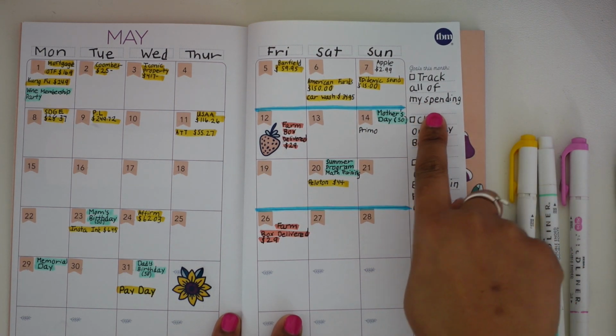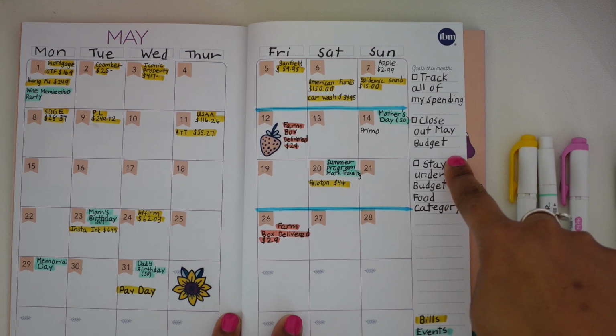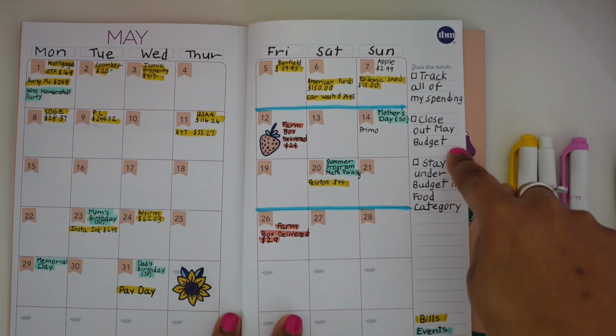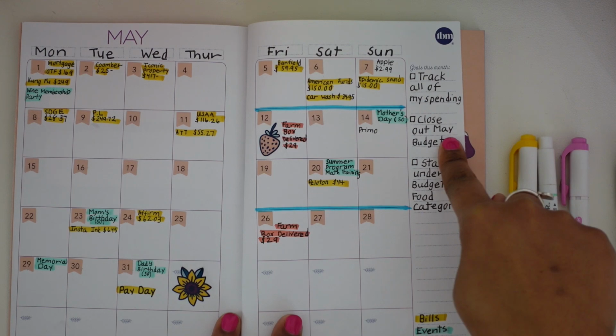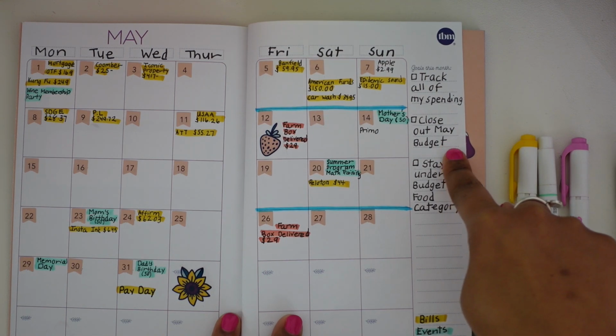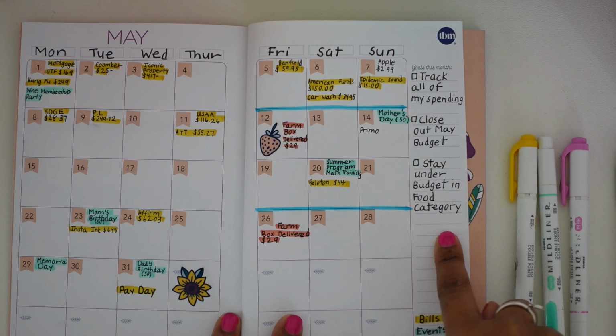For the month of May, I want to track all of my spending. I want to close out my May budget. I have never closed out my budget, but that is something that I've been wanting to do. And in order for me to close out my May budget, that means I'm going to have to track all of my spending. And then at the end of the month, I'm going to close out my budget and add up all of my expenses. That way I can see how much I spent in each category. And then that's really going to help me to get a visual to see if my spending is aligning with my financial goals.